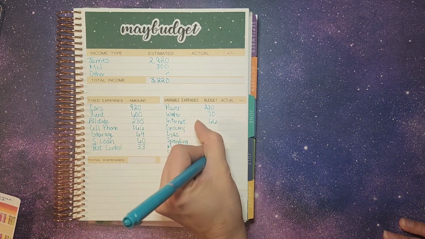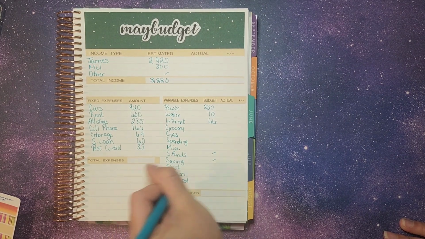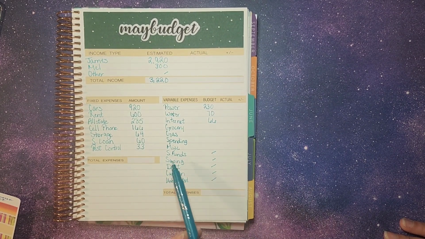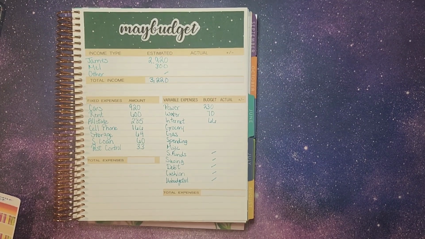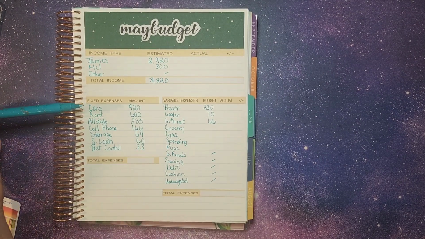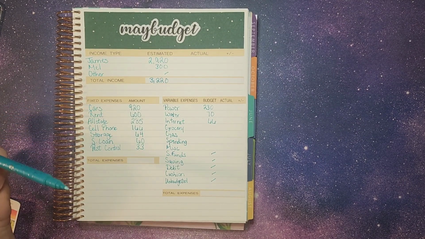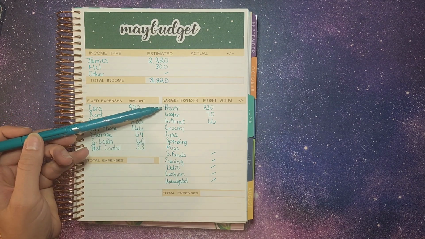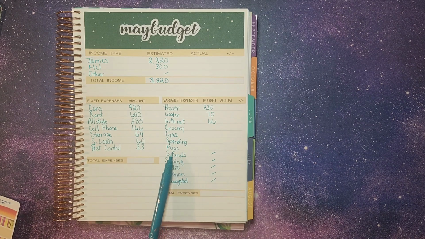Sinking funds, savings, debt, cushion, and unbudgeted depends on how much we are actually able to put in for the current month. So that's why it's a little confusing. Okay, so for all of our expenses, for our fixed here, and then from miscellaneous up to our power, we know exactly how much we're putting in these from the previous month.